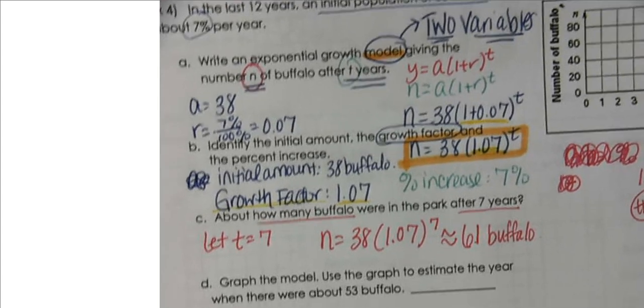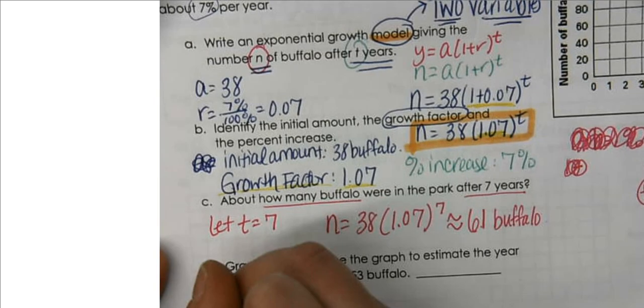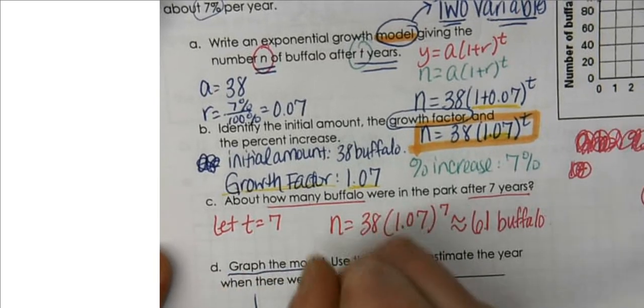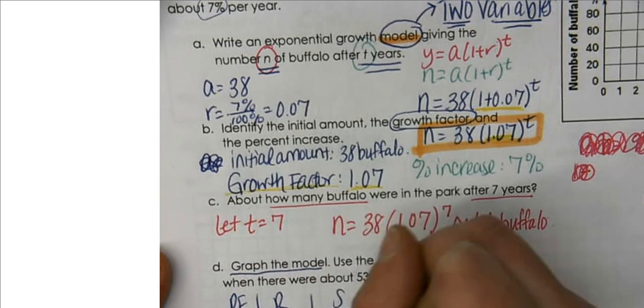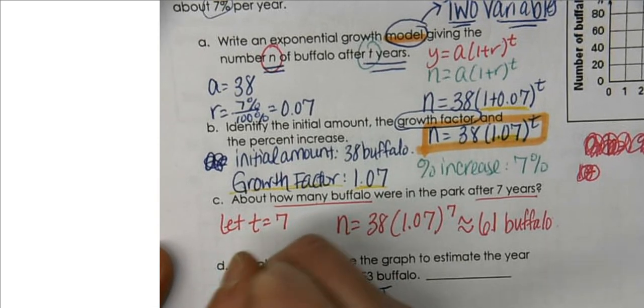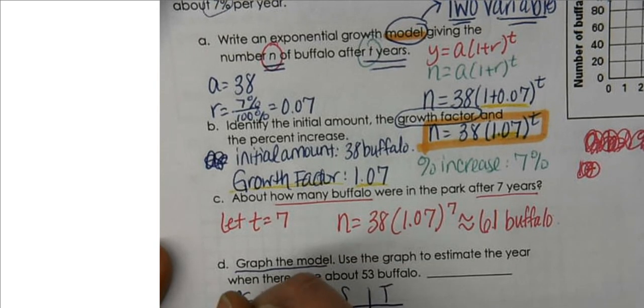For letter D, we want to now finally graph this model. So we know how to graph models. We create a PFRST table. So I'm going to write 0, 1, and 1 comma 1.07.